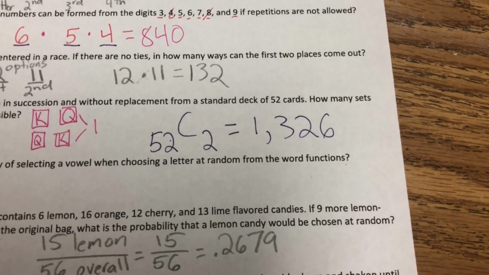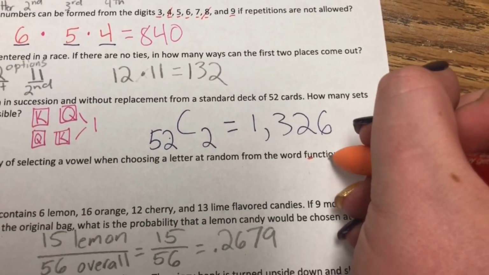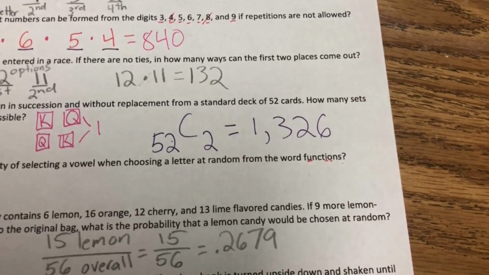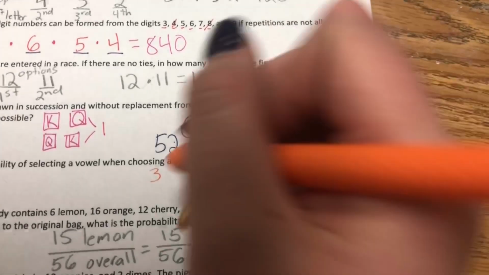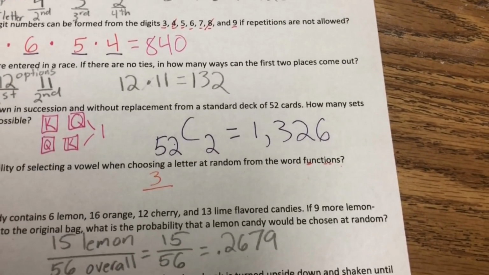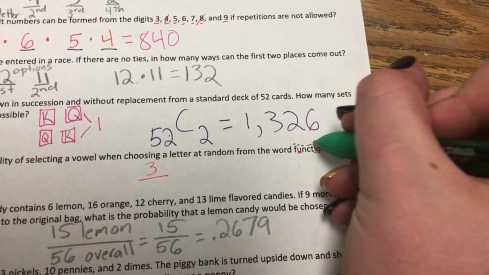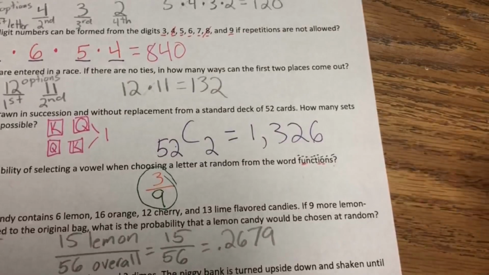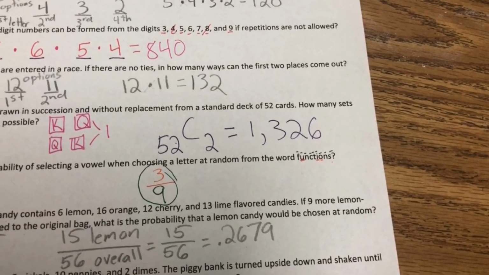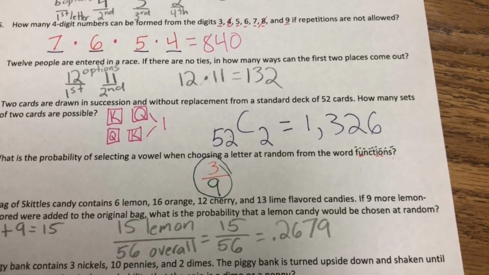In the word functions, we have U, I, and O, so that gives us 3 vowels out of how many letters? There are 1, 2, 3, 4, 5, 6, 7, 8, 9. So 3 out of 9, or 1/3, or 0.3 repeating, is the probability of selecting a vowel.